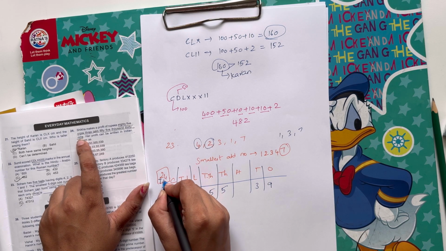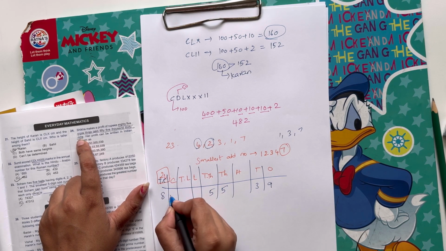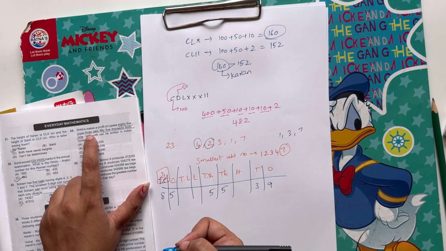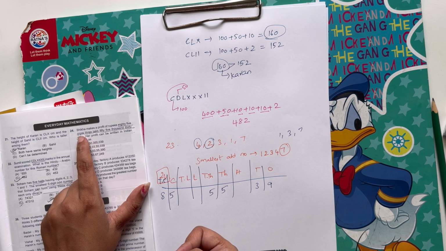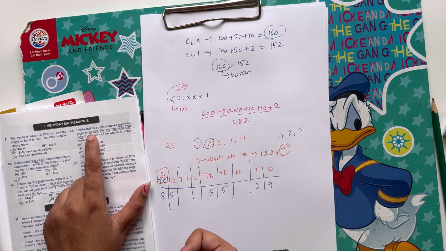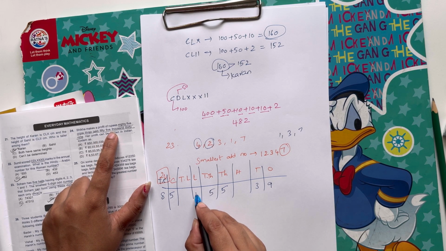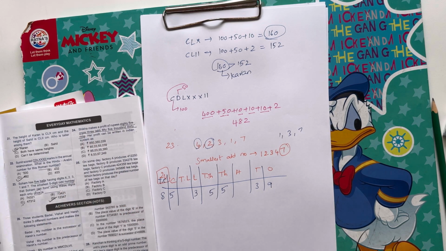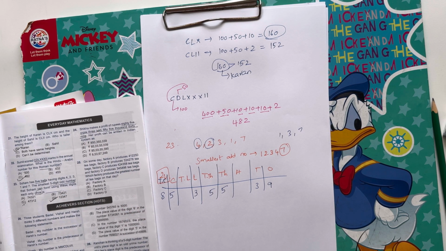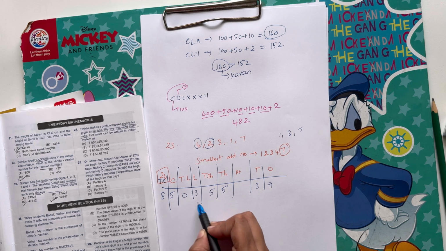So this is 85 crores, 3,55,039. So how do we write this?